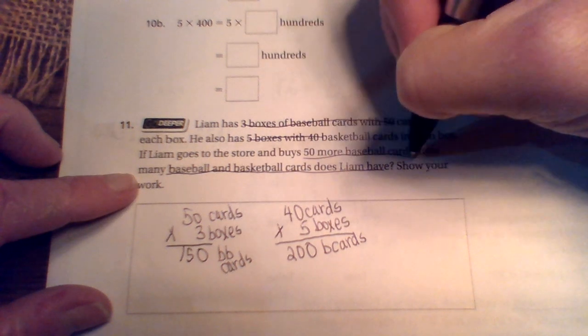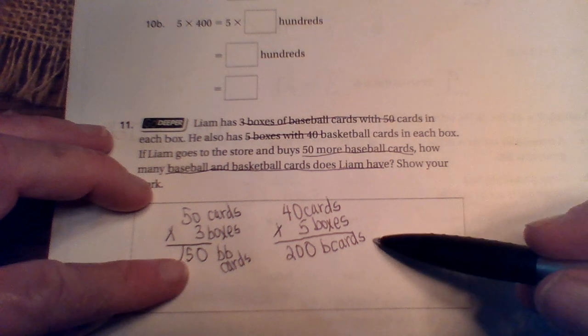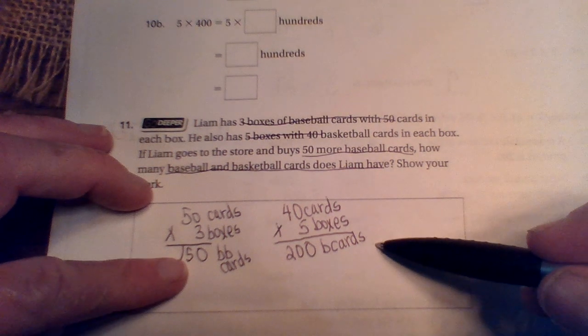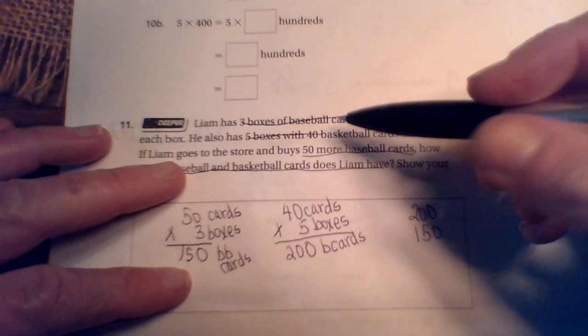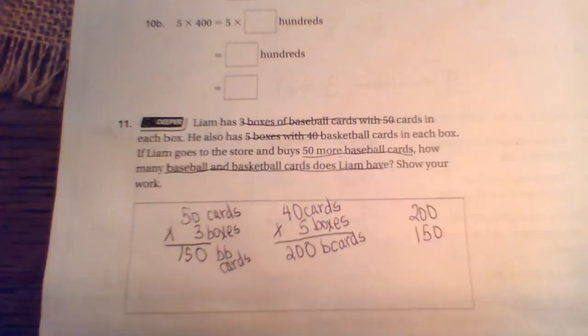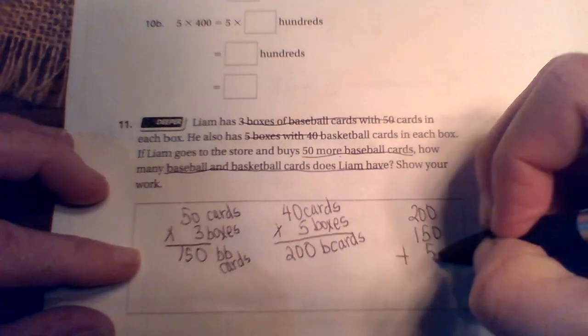Well, to know totally how many cards he has, I have this to begin with. I have 200. Then I had 150. And then it says he goes and buys 50 more. So if you buy 50 more, more means you're adding to what you have. So I'm going to add 50 to what I have already had.